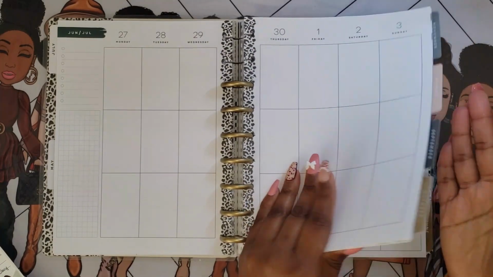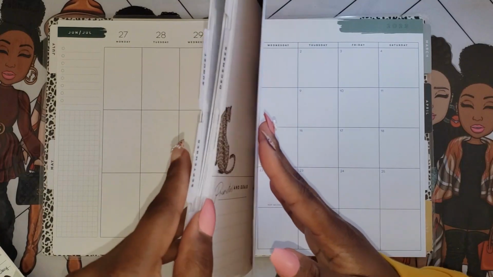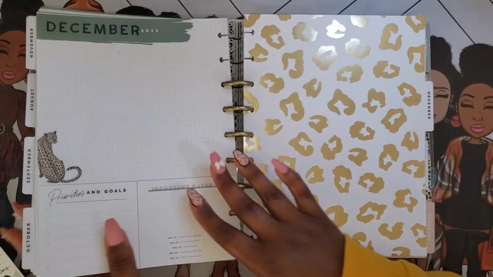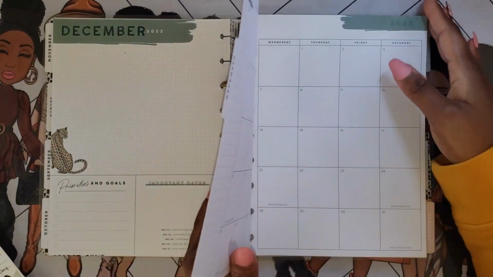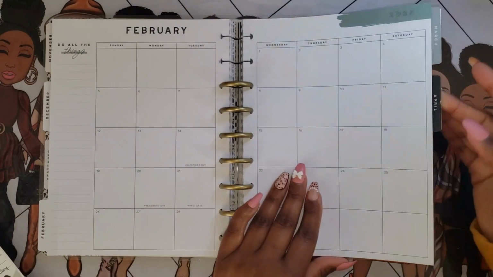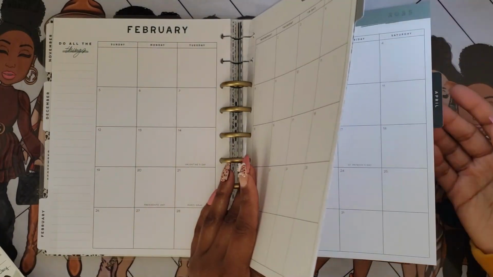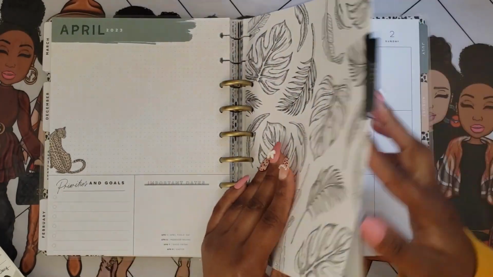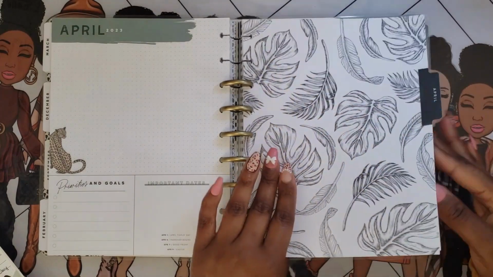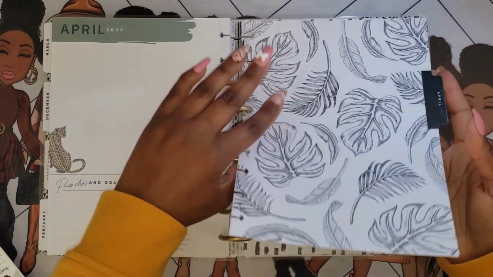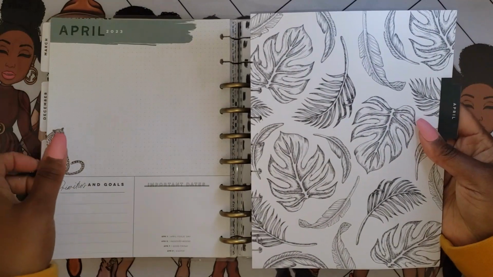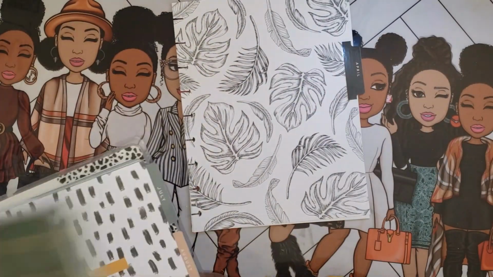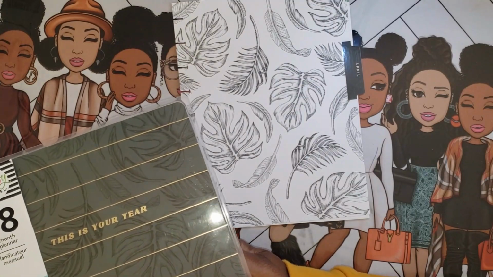So let's pull out a month, and let's pull December. I like December's divider, so maybe not December. Let's just use April. I don't know why I didn't just stick with that one. So I'm going to take the month of April out, and I'm going to show you several different ways that you can plan in a vertical planner, just depending on your actual planning style.